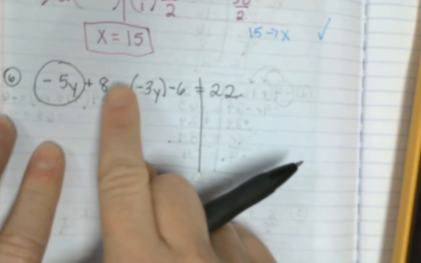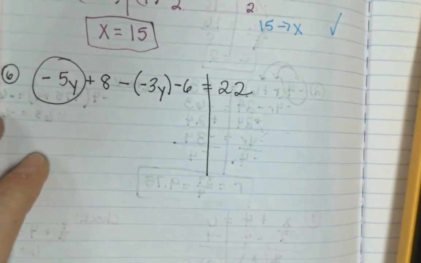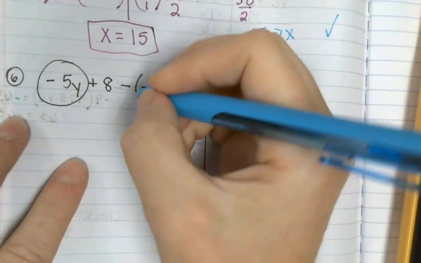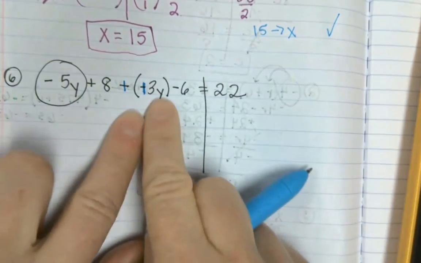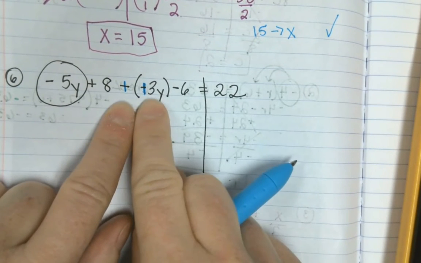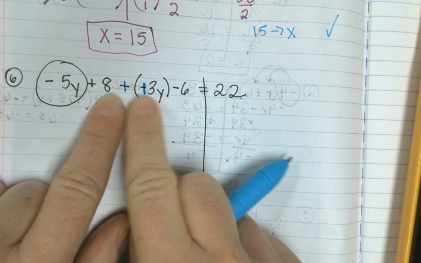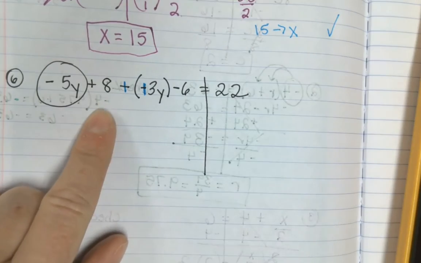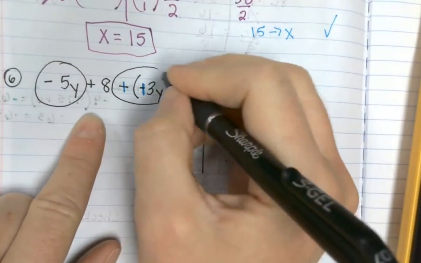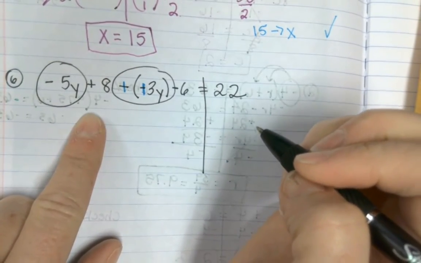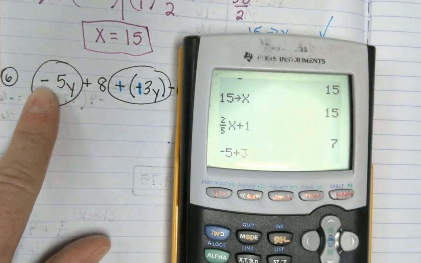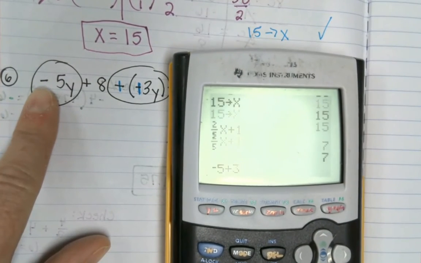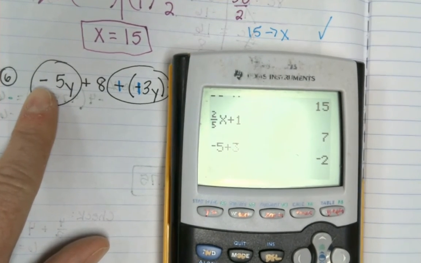-5y. But what about this minus a negative? Yeah. Keep, change, flip. So anytime you have a double negative, and see how it's only being sent to the 3y? So that's actually plus 3y. So really it's -5 plus 3, -2y.